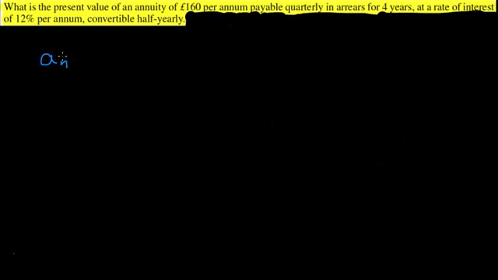Here we have an annuity certain in years, and that equals 1 minus v to the n over i. What happens when we have an annuity payable pthly, like in this case, which is actually payable quarterly?